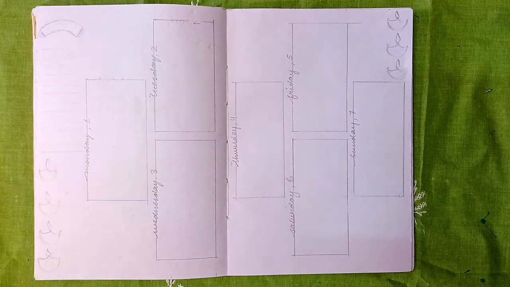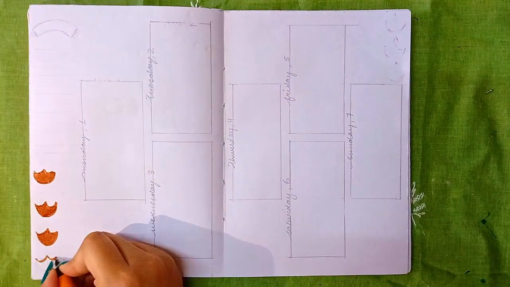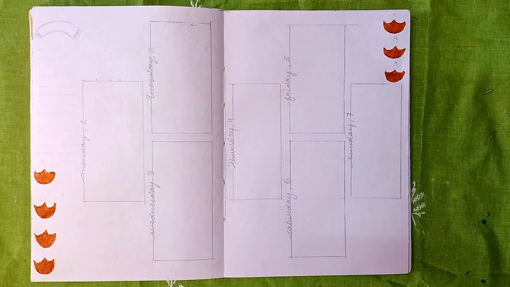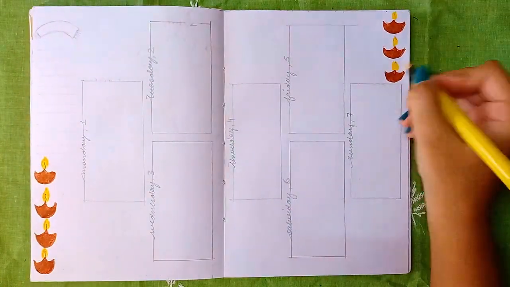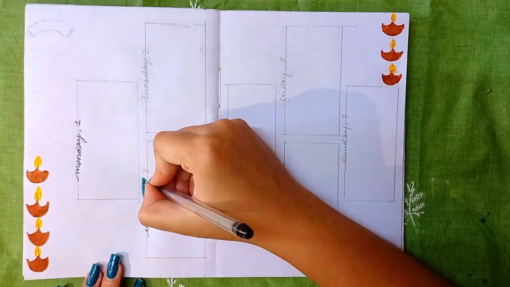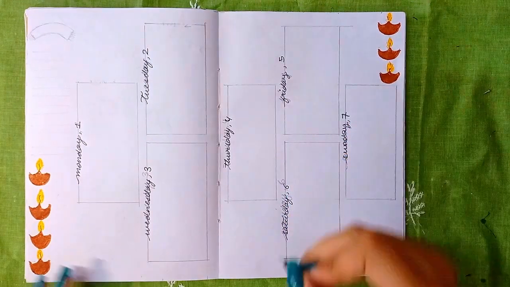I am not going to do a lot on both of these pages because already a lot will be written over here. So what I have done is I have only drawn some of the diyas, as you can see. And then I'll be writing the names of the weeks and dates and then just color the boxes like so. I mean, not color the boxes, I'll just be outlining them.